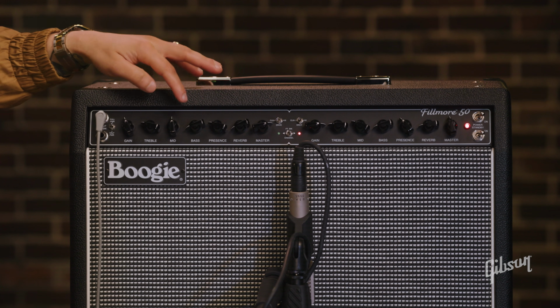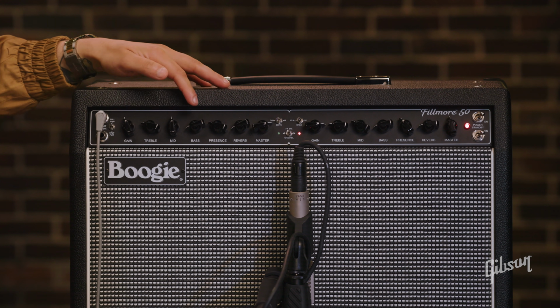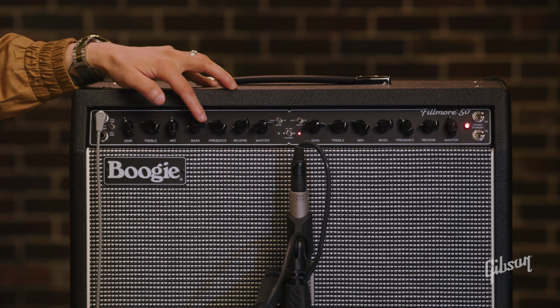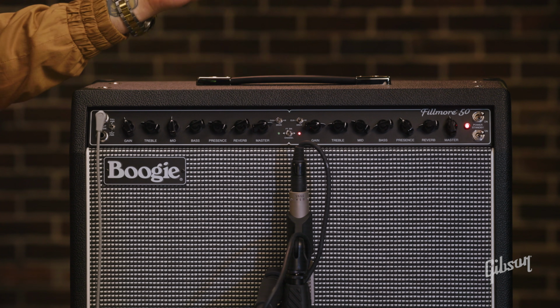Basic EQ, and when we talk about that, we'll see treble for the highs, mid for the mid frequencies, of course, the actual thickness of the tones, and then you've got your bass for the low end response, and the presence. Some amps will have it, some amps won't, but that's really affecting the power section, or like the final end of the highs, like the pick attack and some of the clarity on the top end of things, besides just the treble frequencies. And then of course, you've got a reverb control on this one and a master volume.